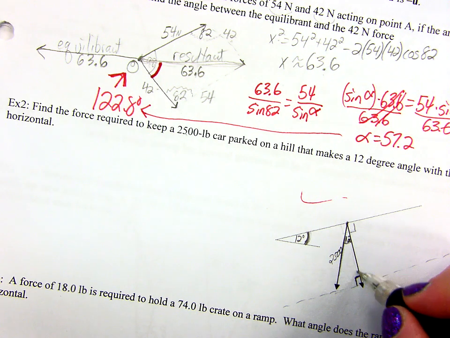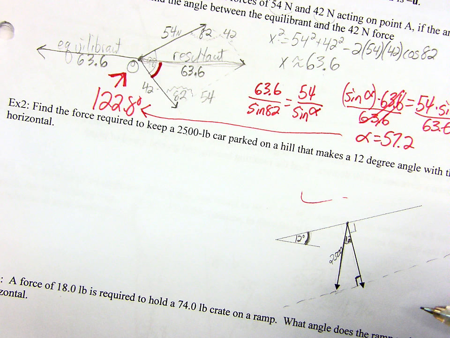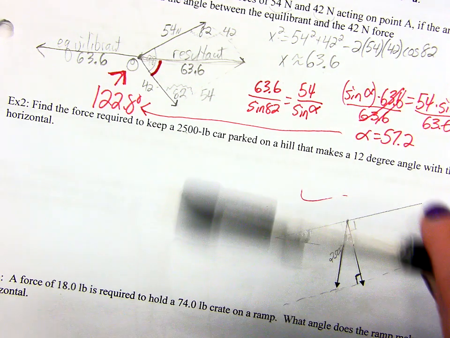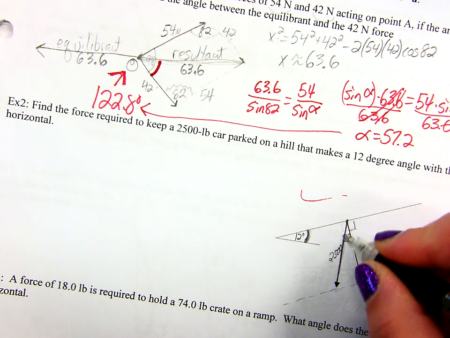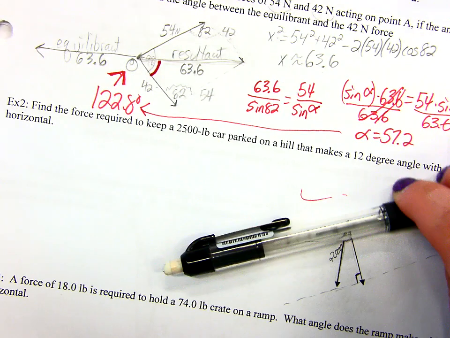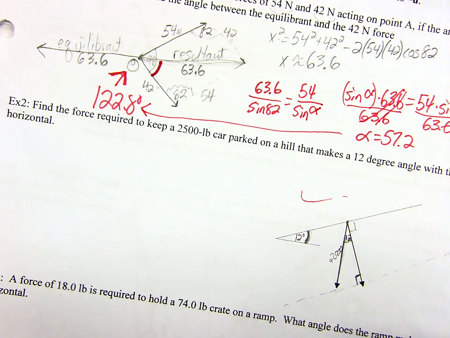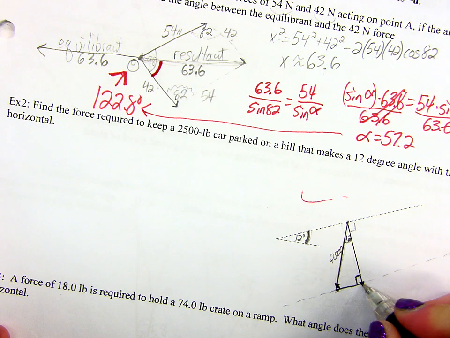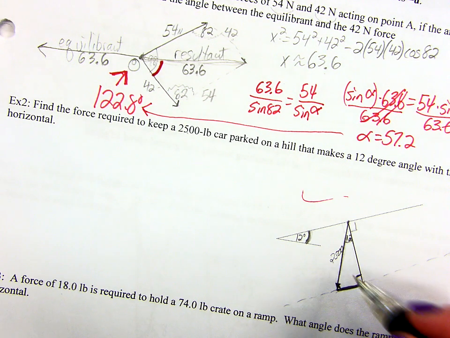This is the force that's stopping my car from moving. This is the force of gravity. I'm trying to figure that out. So if it were flat, both of these arrows would line right up on top of each other. But I've tilted it up 12 degrees, which means that I've moved it 12 degrees. Got it. So all I need to do is find this. That's what I'm looking for. This is the force that's going to stop it from rolling away.